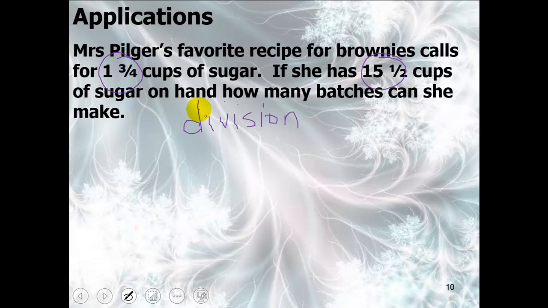So we're going to divide 15½ by 1 3/4. I'm going to convert each of my mixed numbers into an improper fraction. My numerator then becomes 31/2. Then I have a big division sign, and then my denominator becomes 7/4.